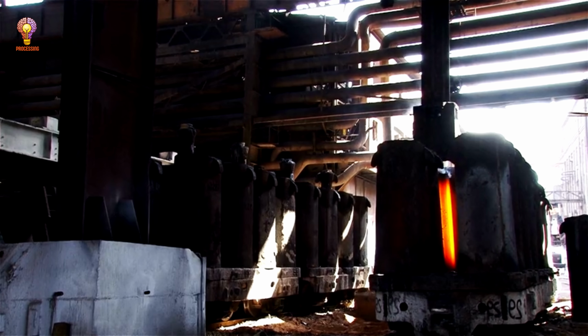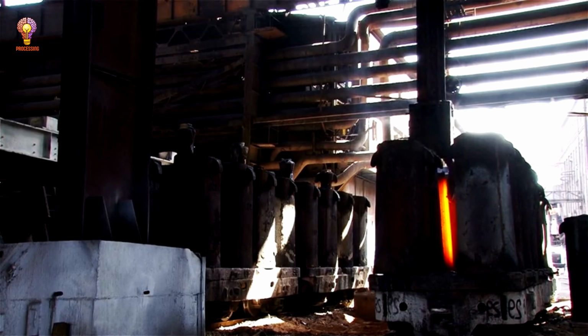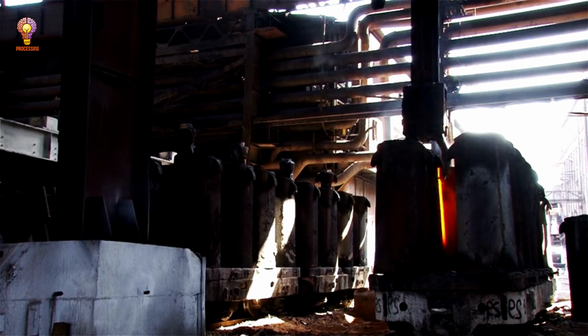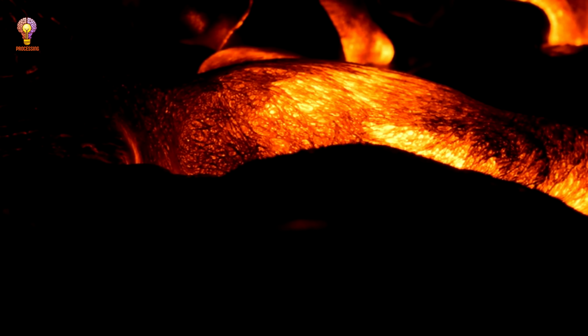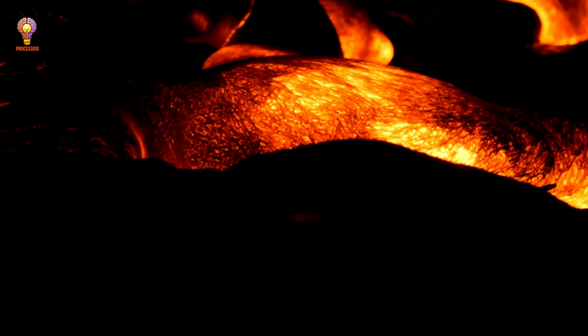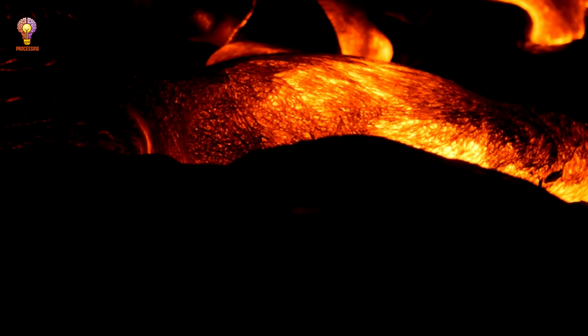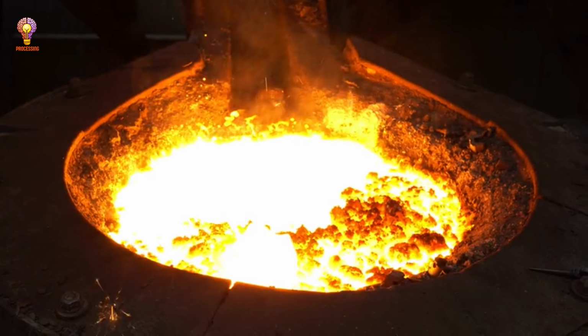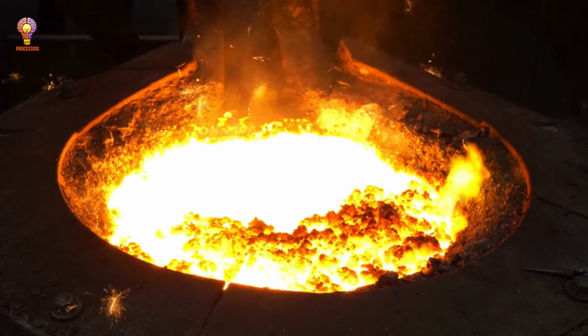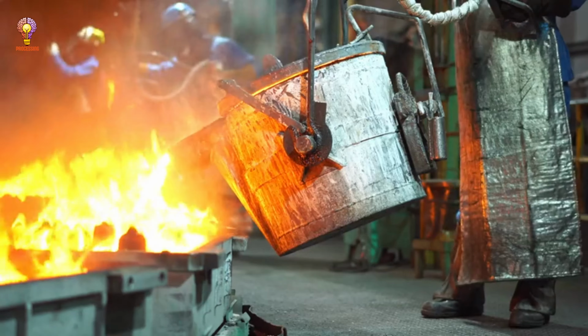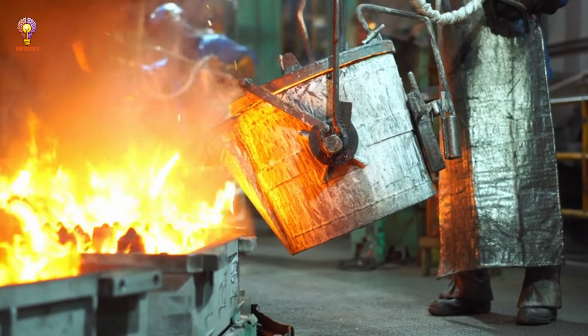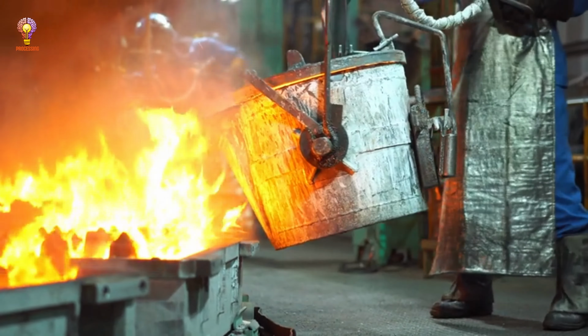2. Steelmaking: basic oxygen furnace or electric arc furnace. Basic oxygen furnace, BOF. The molten pig iron from the blast furnace is refined by blowing oxygen through it, which reduces the carbon content and other impurities, turning it into steel. Electric arc furnace, EAF. Instead of using pig iron, this method primarily uses scrap metal as raw material. An electric arc melts the scrap metal, and then impurities are removed to produce steel.